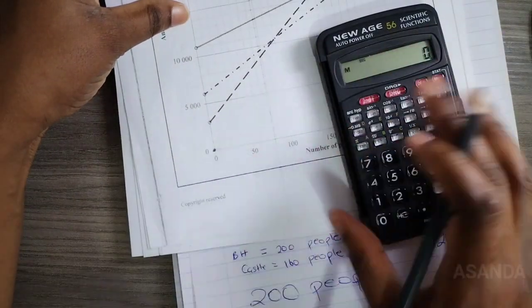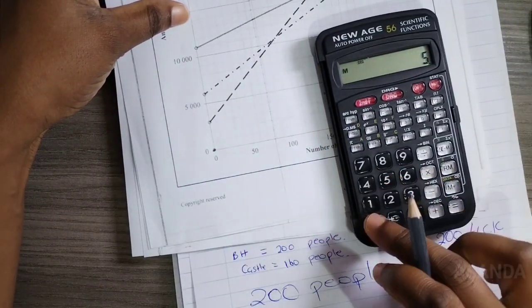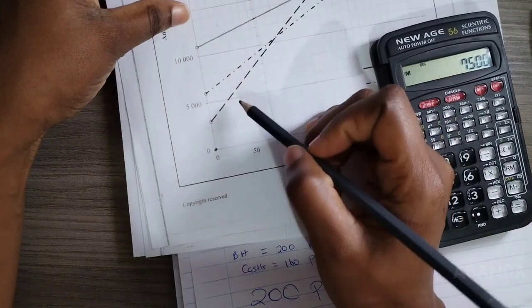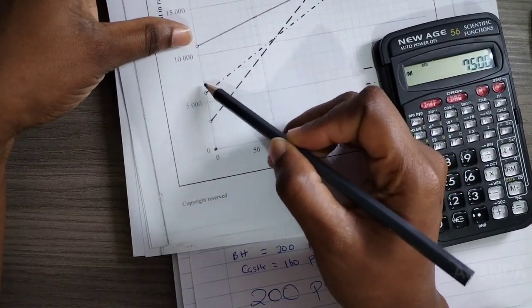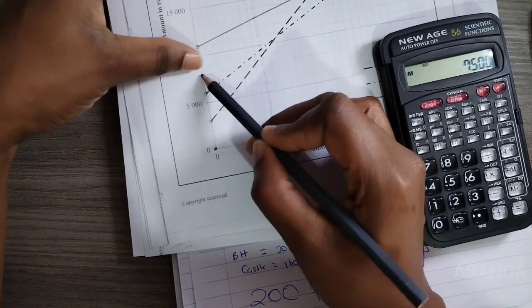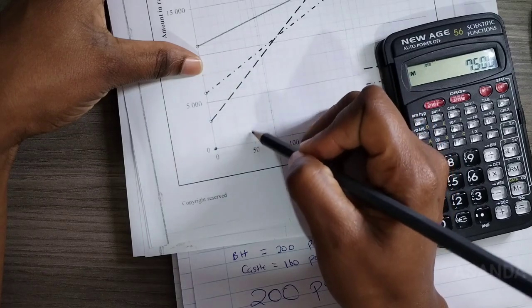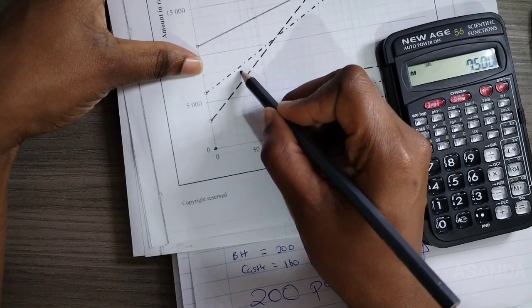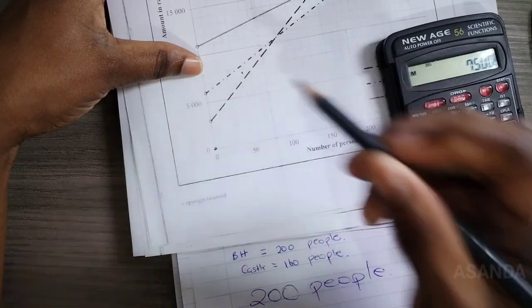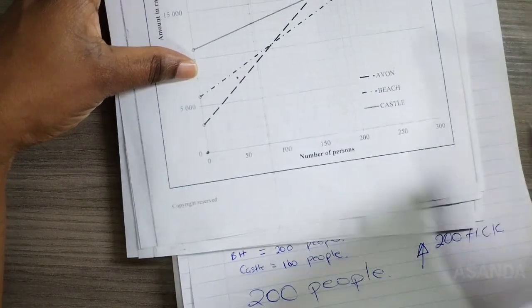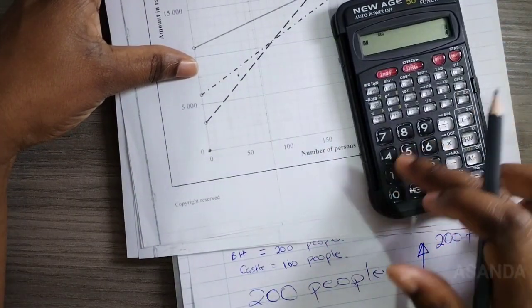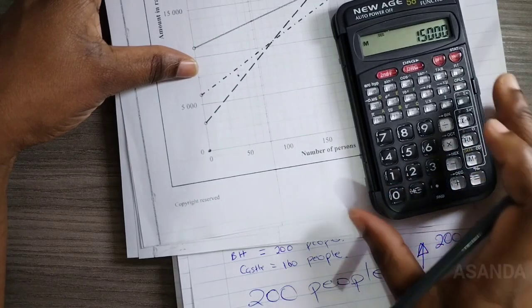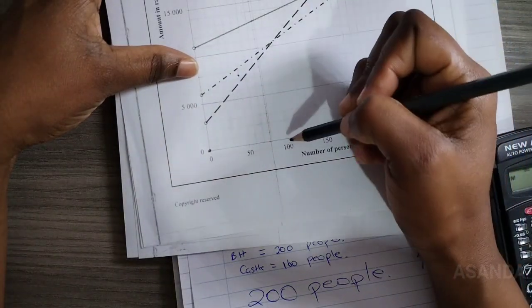But what happens if we sell 50? 150 times 50, and we have 7,500. So that's 5, 6, 7, 8, 9. 7,500 will be somewhere here. Okay, and then what if we sell 100 tickets? 150 times 100. Whoa, 15,000.